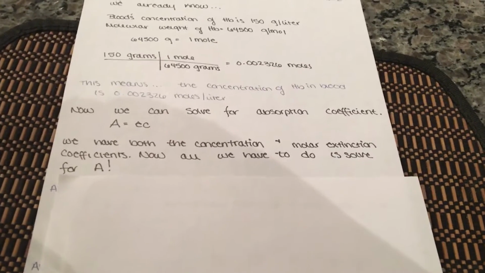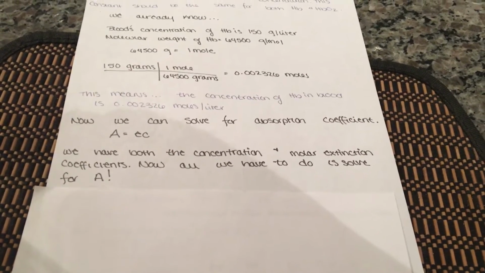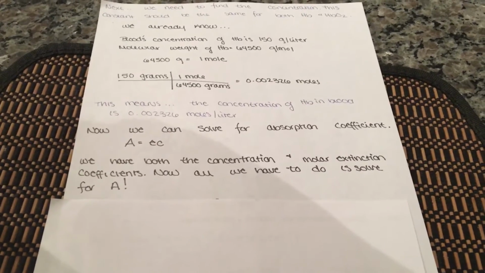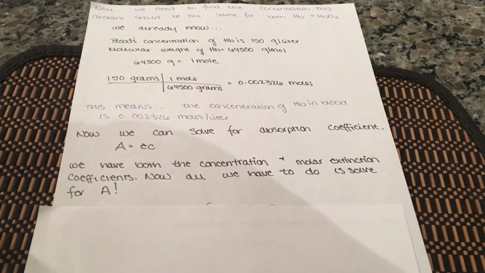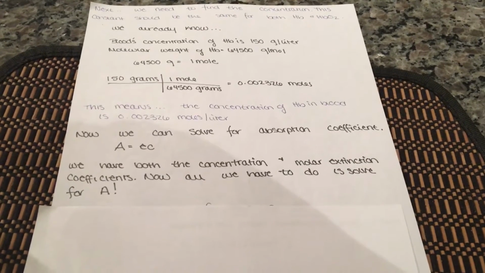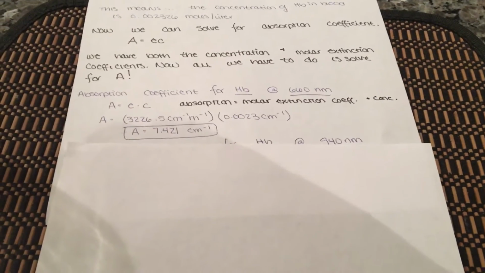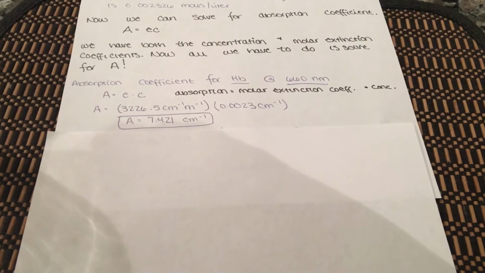Now we can solve for the absorption coefficient by using the Beer-Lambert law. Absorption equals the molar extinction coefficient times the concentration. We have both the concentration and molar extinction coefficients. Now all we have to do is solve for A. I did this 4 separate times, so it is a little redundant, just to make you aware.